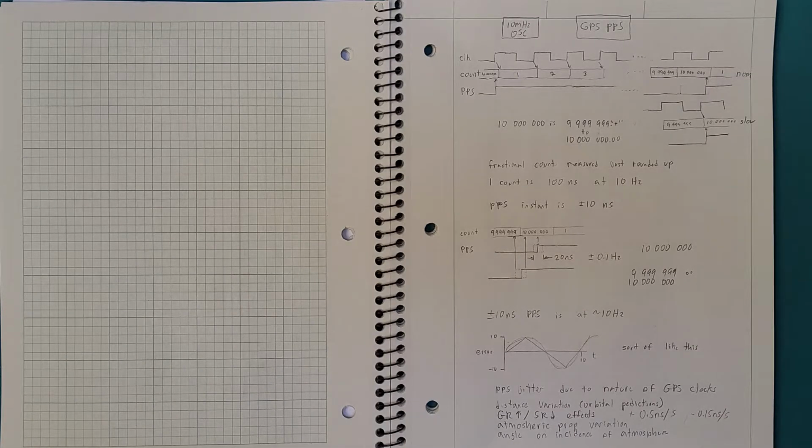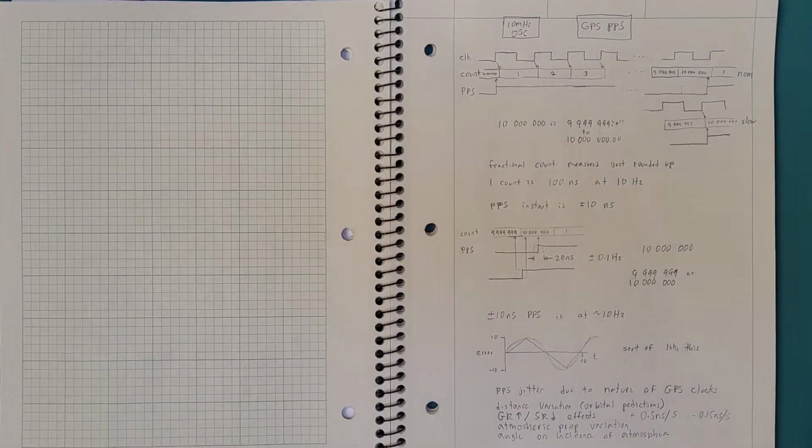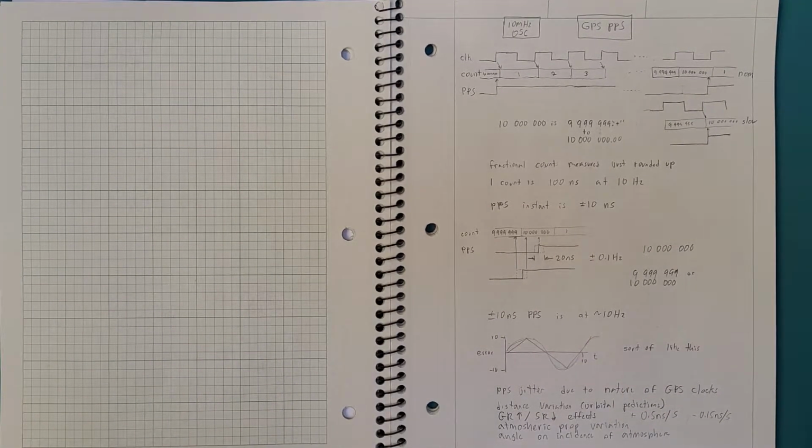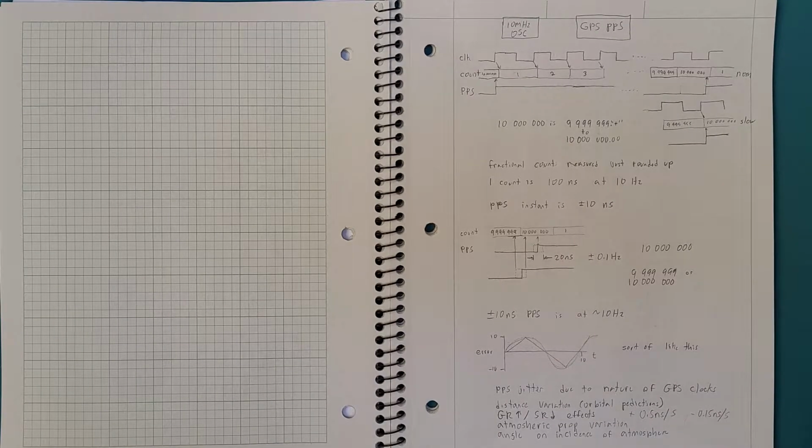This is the second video I'm doing on the GPS disciplined oscillator. I'm going to go over some of the theory on what's going on, how it works, why it works. Basically, we're trying to have a clock which generates a 10 megahertz signal, and that's every second. And our notion of a second comes from the GPS.